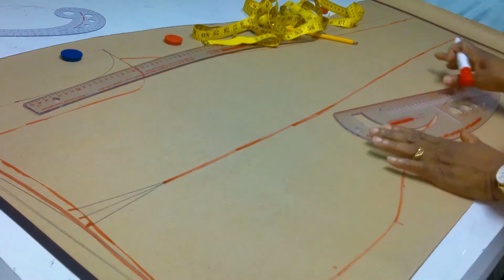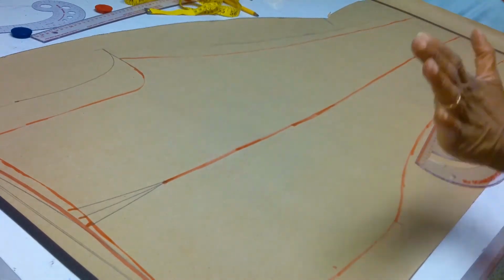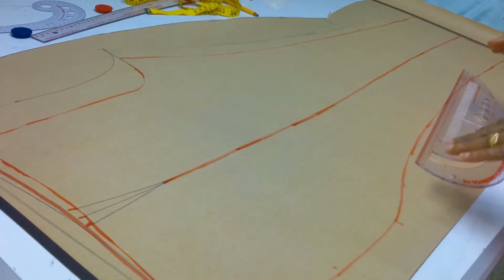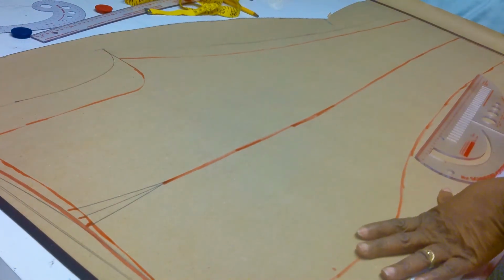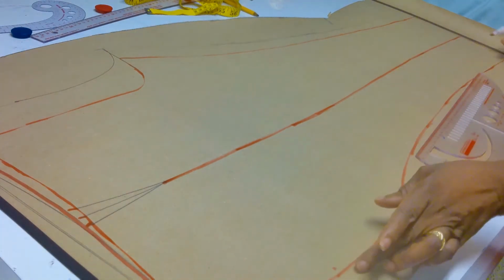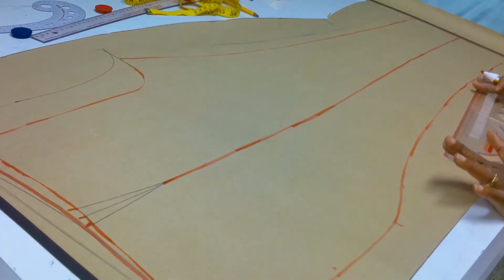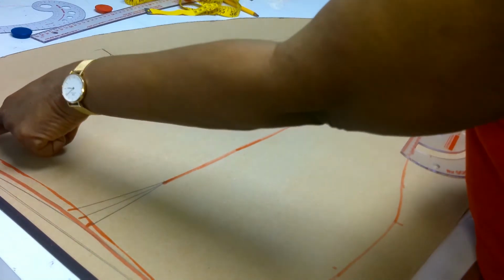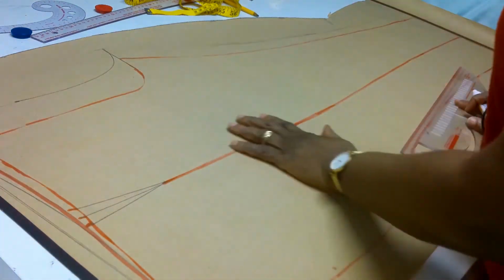Okay, so let me just recapture what we did. What we did actually was to use the front pattern as a template to draw out our back pattern. So after tracing it, and that is this red mark, I traced it, and then at the top here, I extended it with one inch, and then here I extended it with 2 inches.